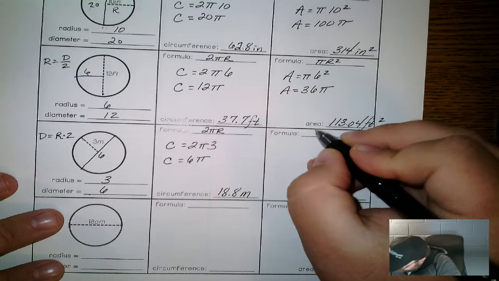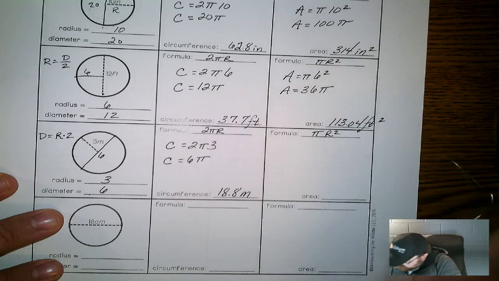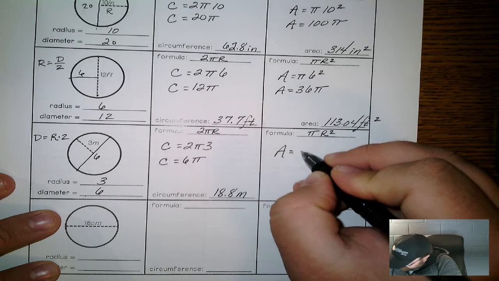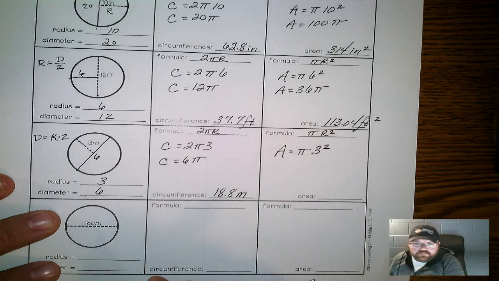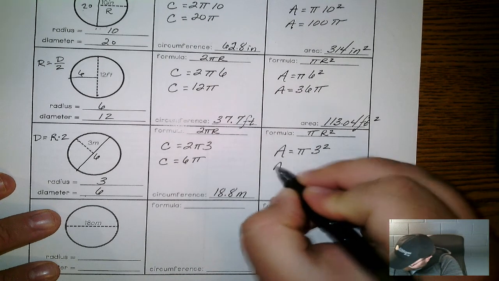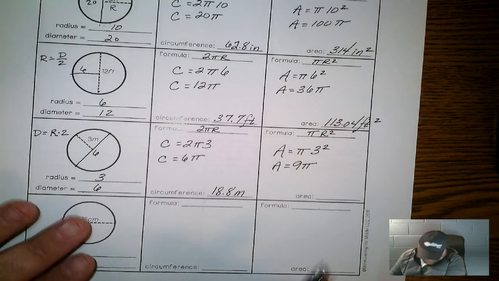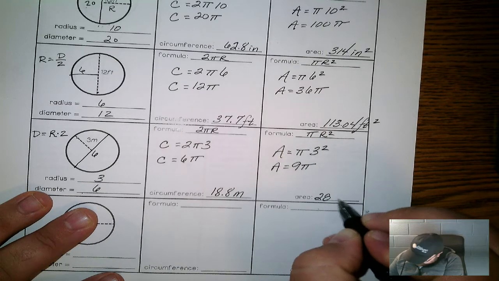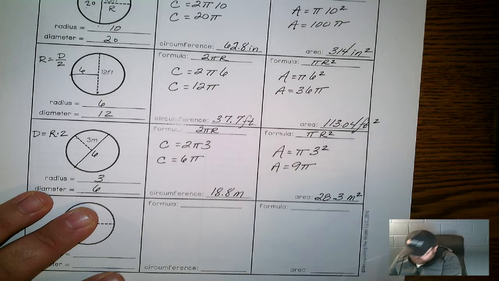The formula for area is pi r squared. So area is equal to pi 3 squared. Remember 3 squared is 3 times 3, which is 9 pi. And the area is 28.3 meters squared.